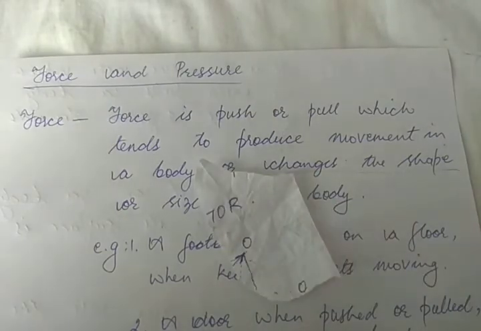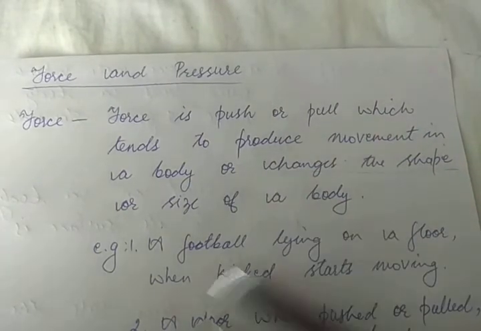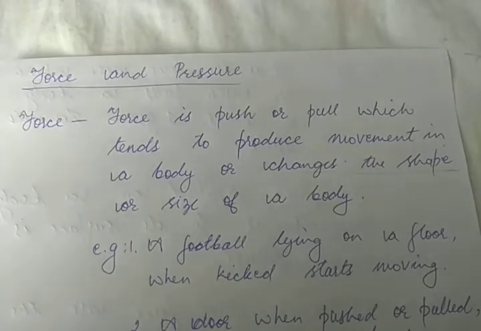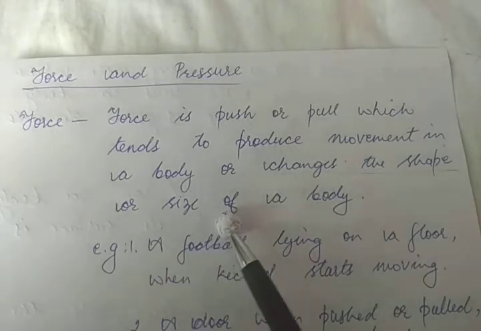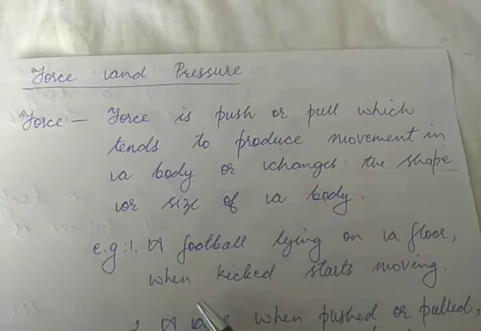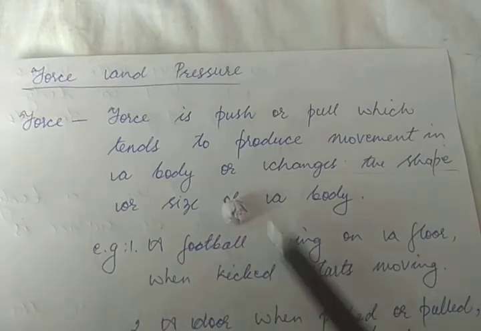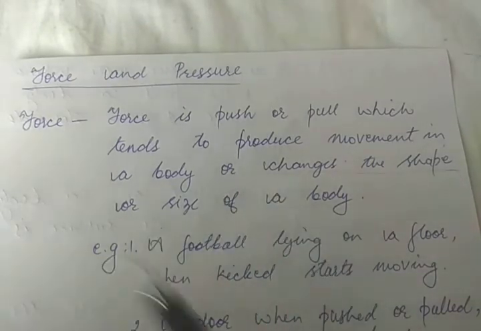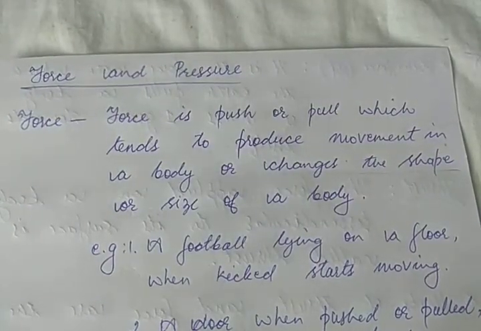I have this piece of paper. Now what I do is I'm squeezing this piece of paper. Although I'm not showing it in the video, you have to trust me. So I'm squeezing this piece of paper, and this piece of paper has turned into a ball. That is, both the shape and size of the body has changed. I applied force on the piece of paper and it has turned into a ball.